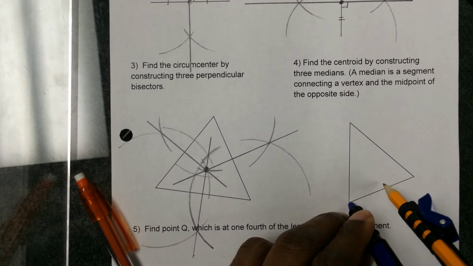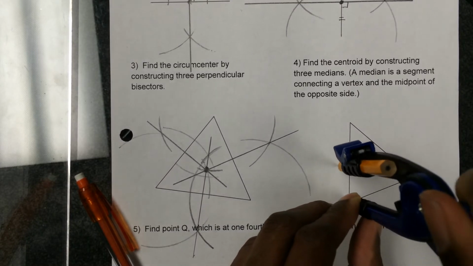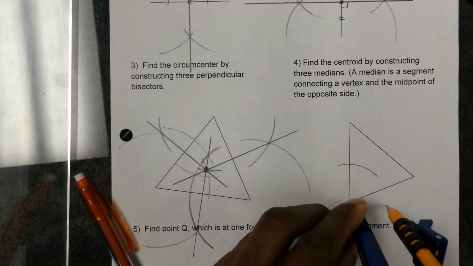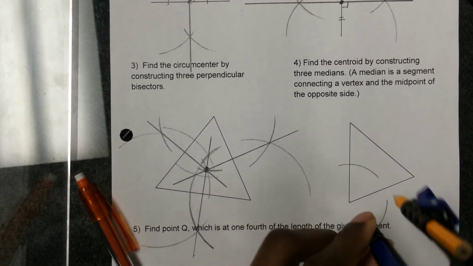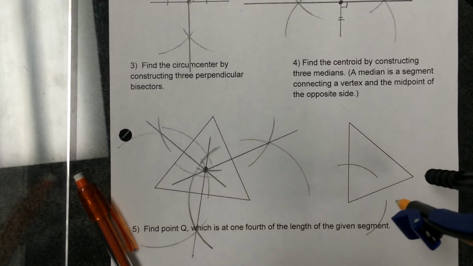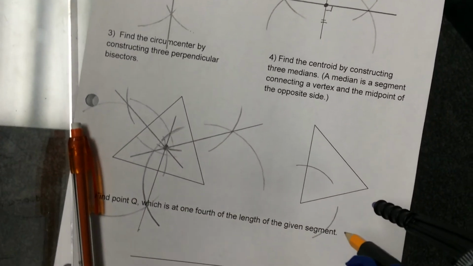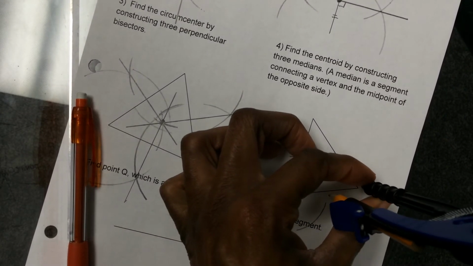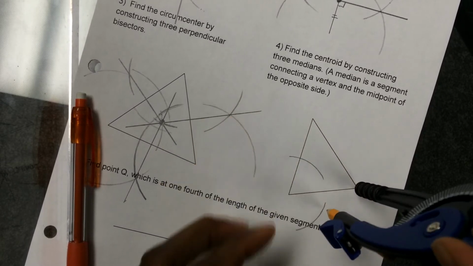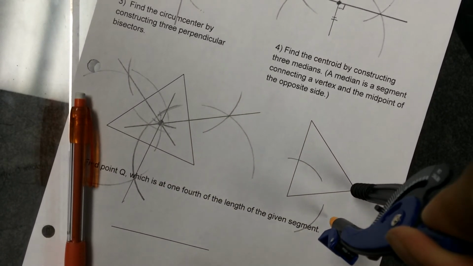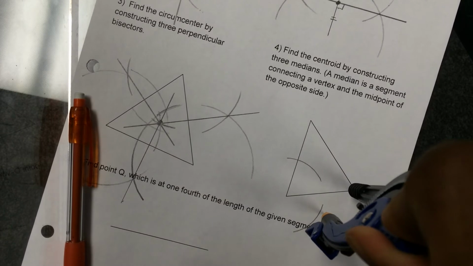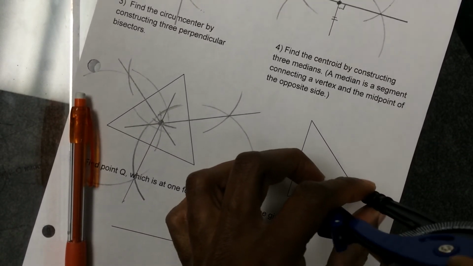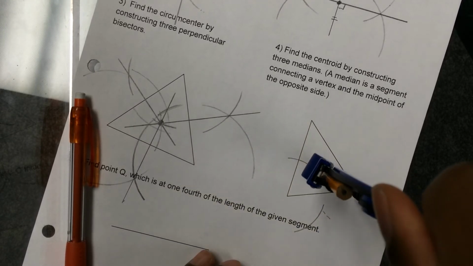Okay, I'm going to start from this side. So here I have an arc right here, above and below the line. Now if I jump around to the other side, it's very tricky because the point wants to slide around. But I think we can do it.